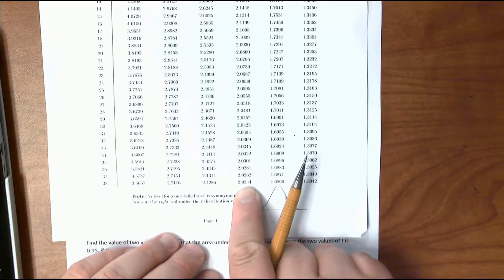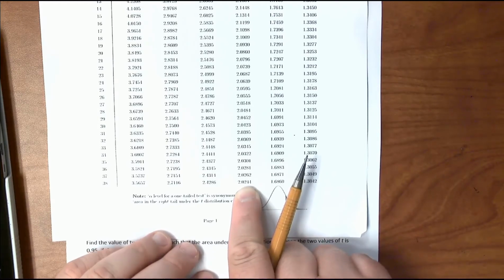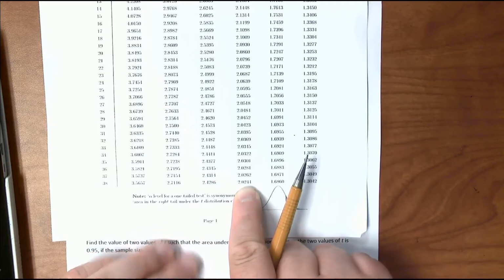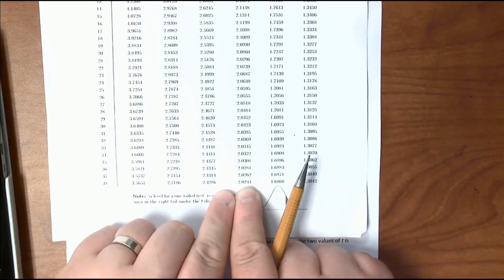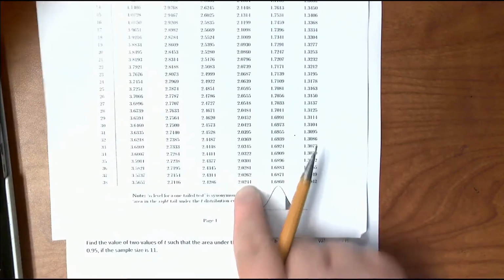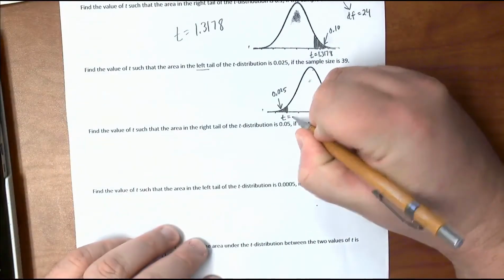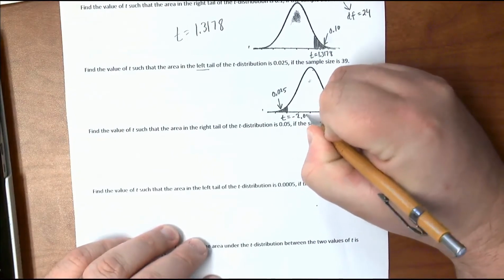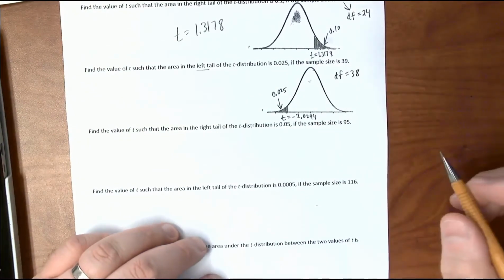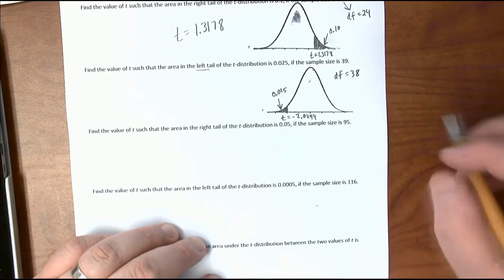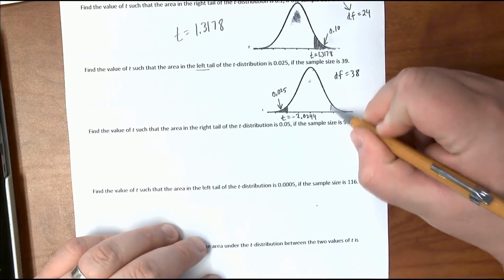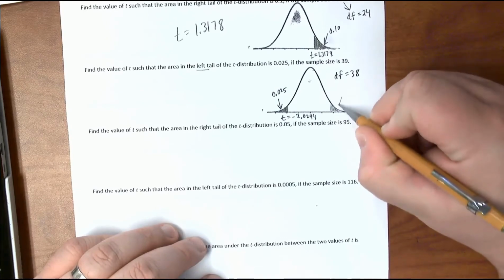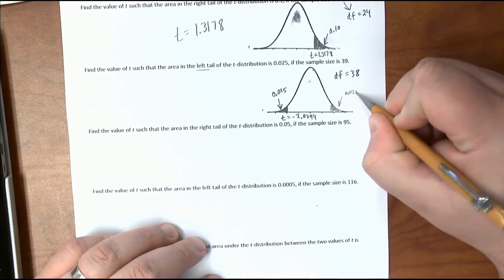2.0244. But that is the value of t such that the area in the right tail is 0.025. We want the area in the left tail, so what we do is we just take the opposite of that value. 2.0244, make it negative. So negative 2.0244. So what we had to do was, first, figure out the value of t such that the area in the right tail was 0.025.